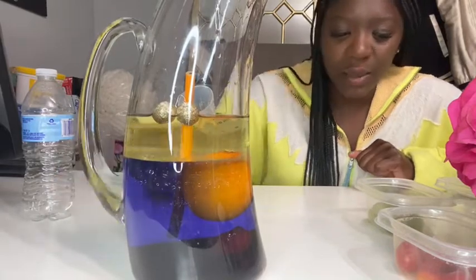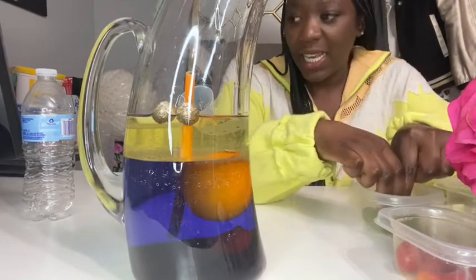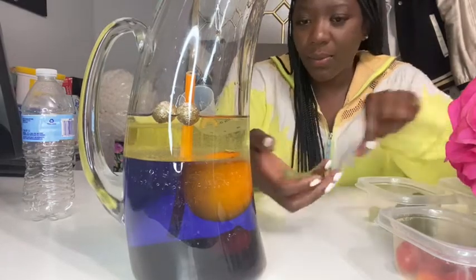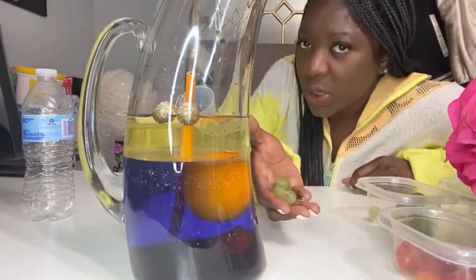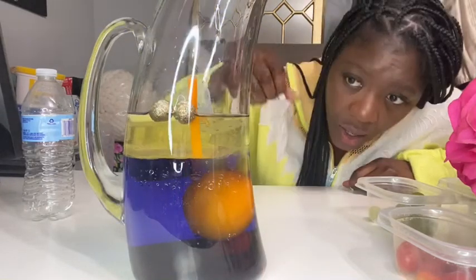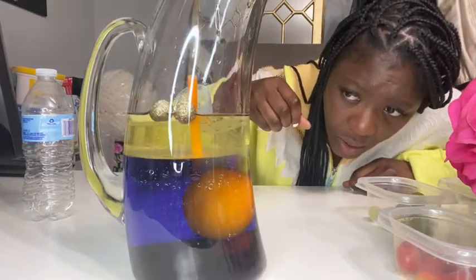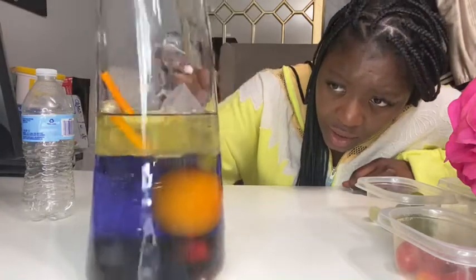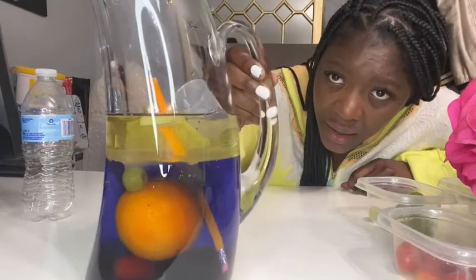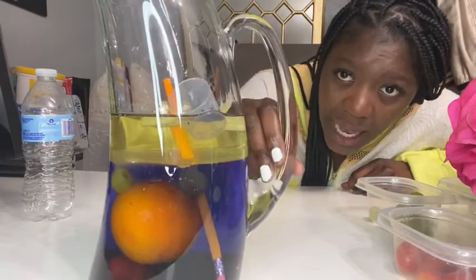All right. I have a couple grapes, and this is going to be it. Sink or float. Okay. The grapes look like they kind of got into a traffic jam there. But do you see them, guys?